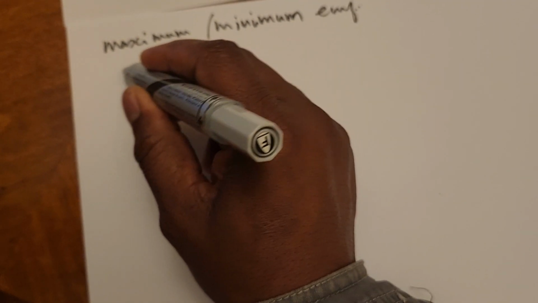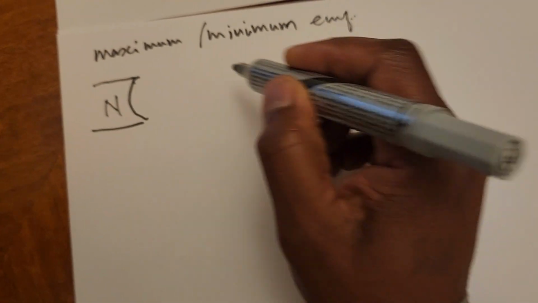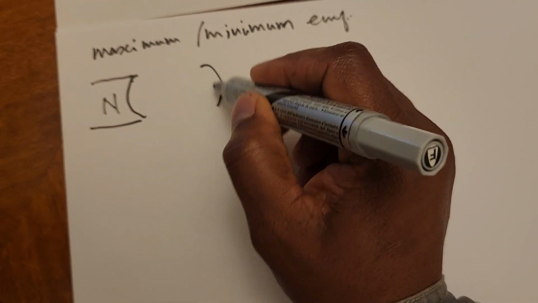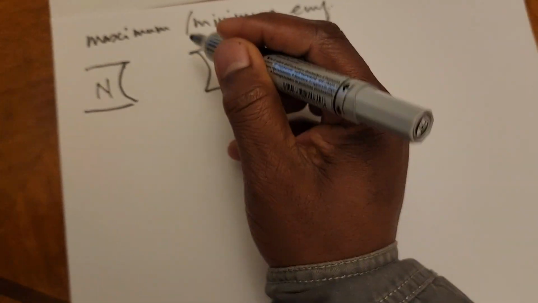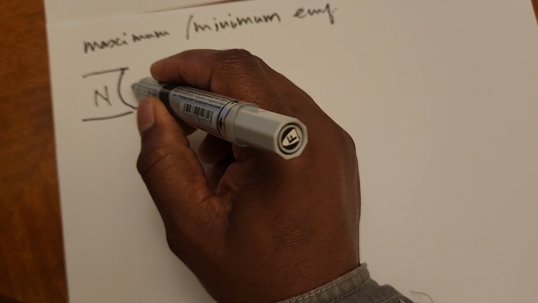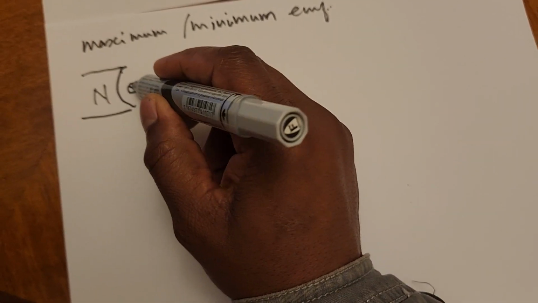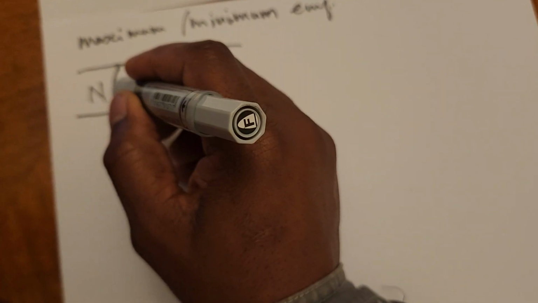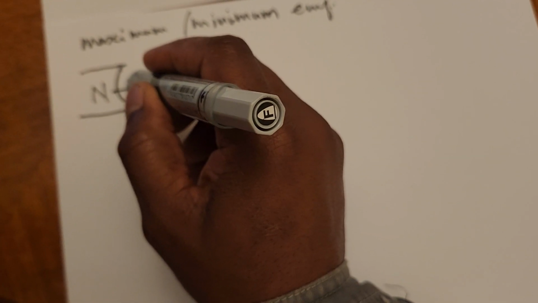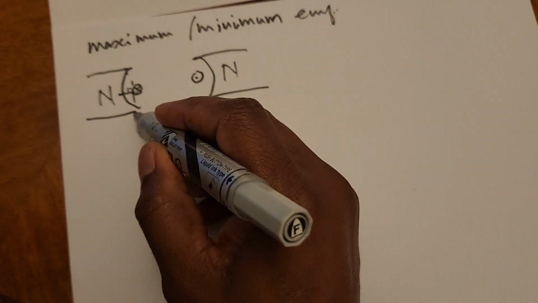Now, from the information that we have, we know from grade 11 that when the coil is horizontal, the field will be perpendicular to the area of the coil.